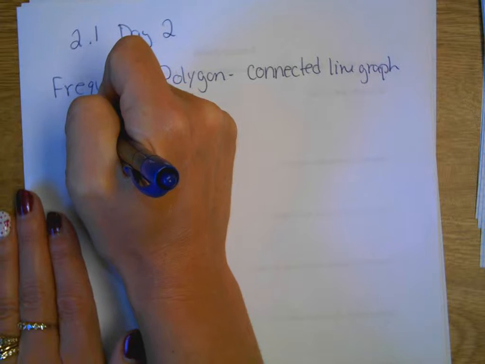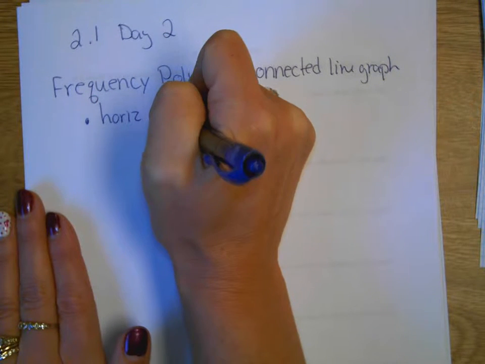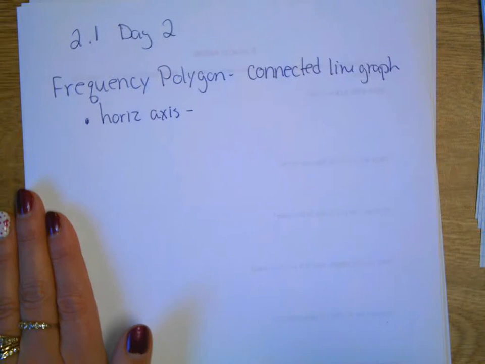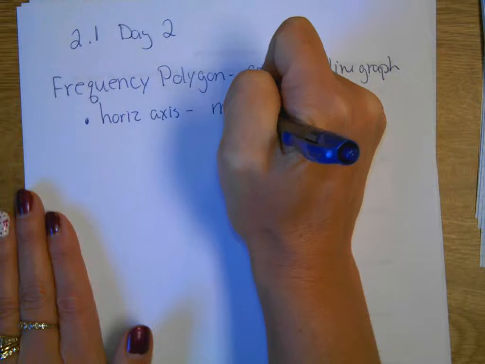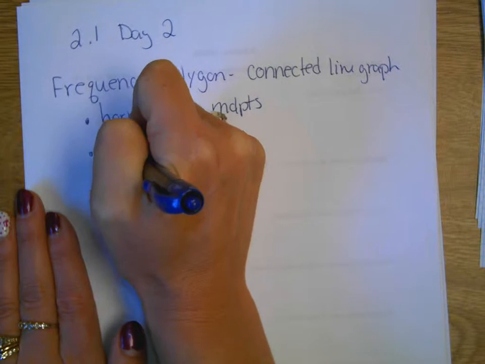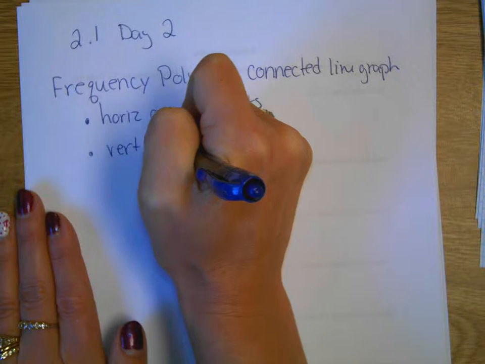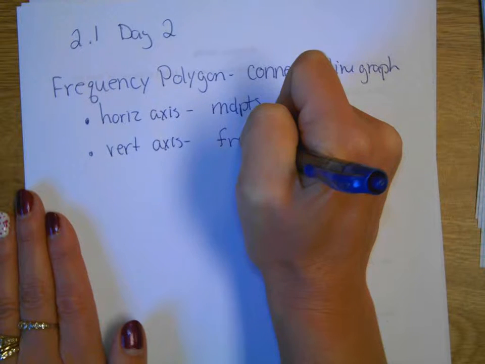And it's all about what's on each axis. The horizontal axis has to be the class midpoints. Vertical axis, obviously frequency.